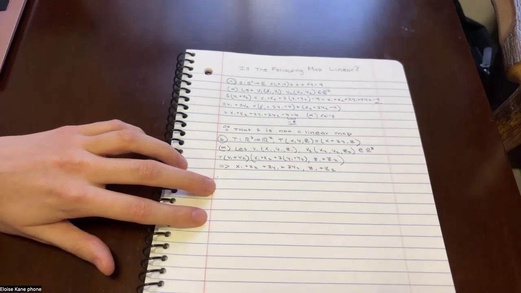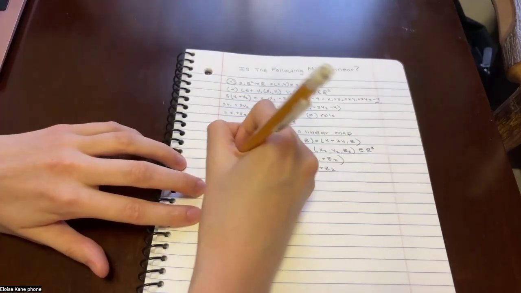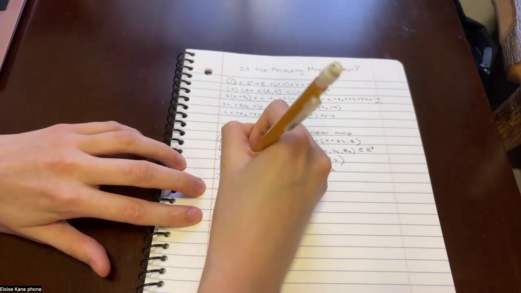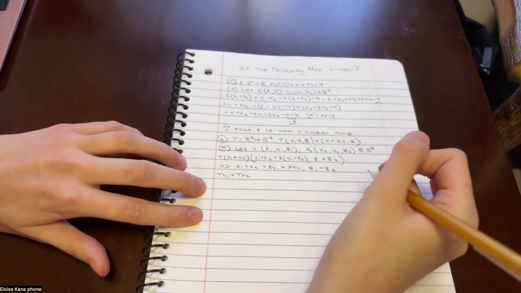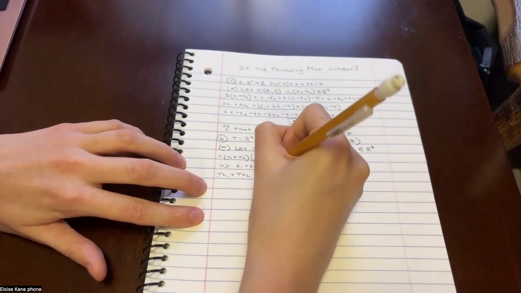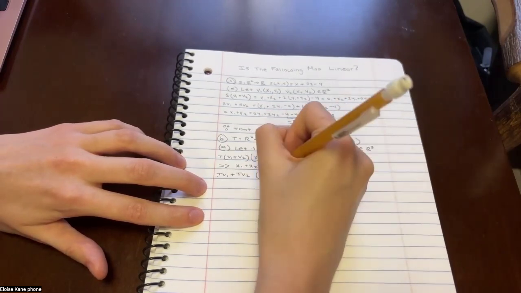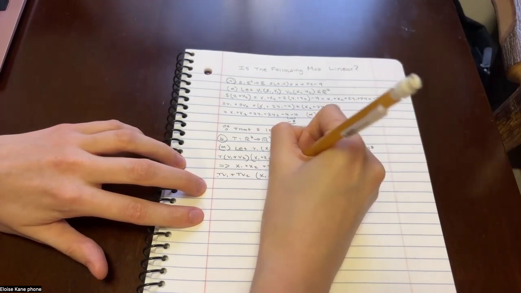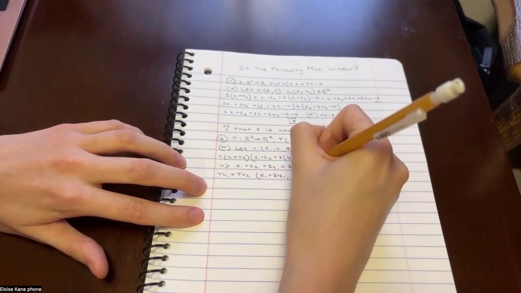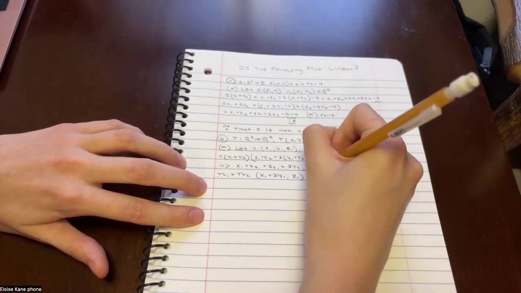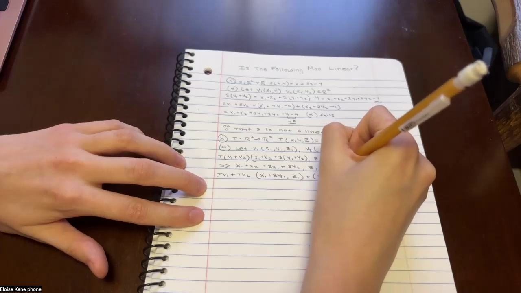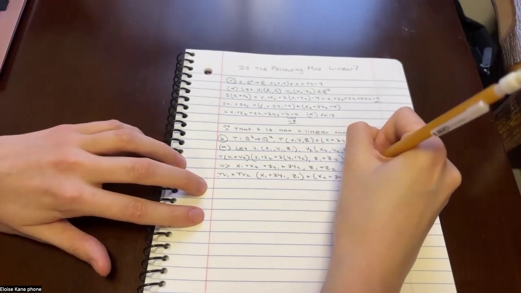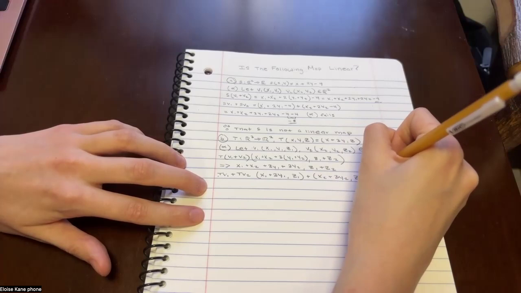Okay, now that we did the first part, let's do it the second way to see if they match up. Again, this one is just doing them separately and seeing if our answers match up. Okay, x2 plus 3y2, z2.